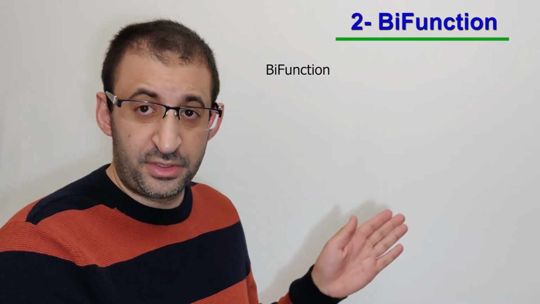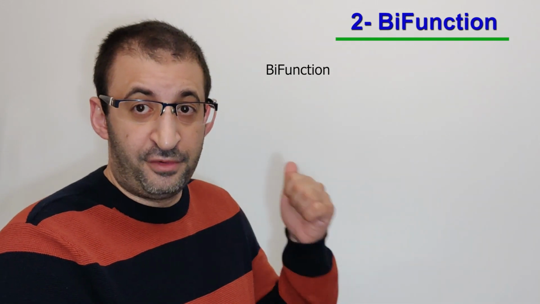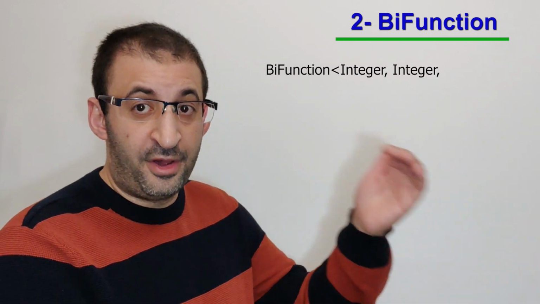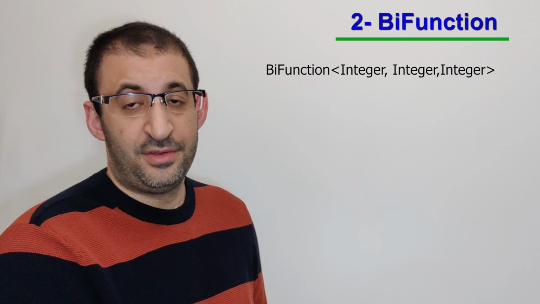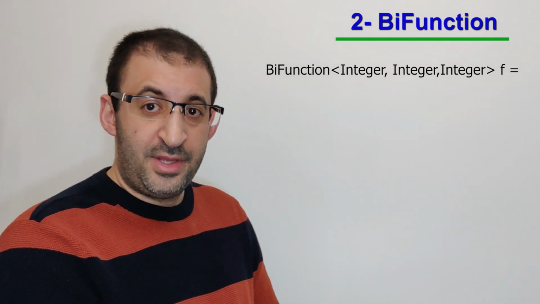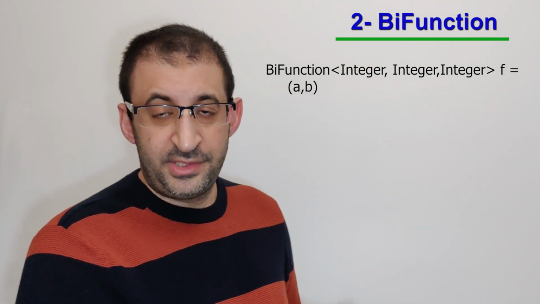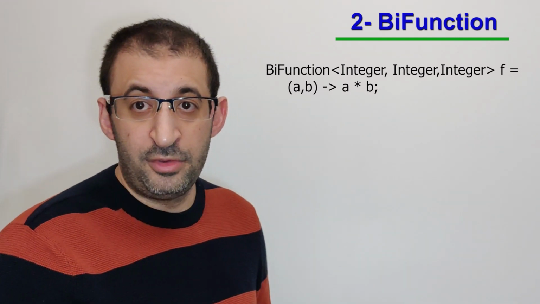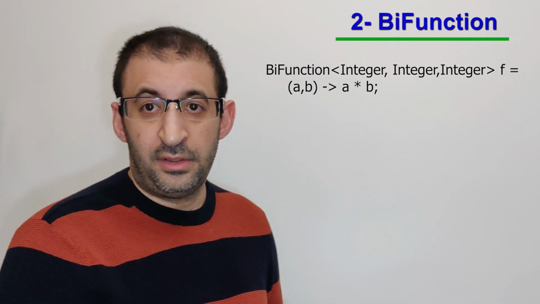Like this: BiFunction, with two input arguments. The first is an integer, the second is an integer, and the return type will also be an integer. f equals, open parentheses, a and b, arrow, a multiplied by b.